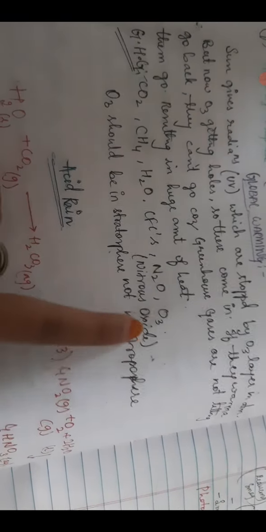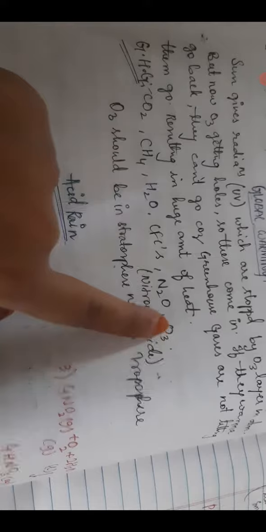Ozone, you may be saying that ozone stops these radiations. No, ozone should be in the stratosphere, but when it is in the troposphere, it is bad for us. It should be above 10 kilometers from sea level. If it is in the troposphere, then it will be bad for us. Okay, ozone should be in the stratosphere.